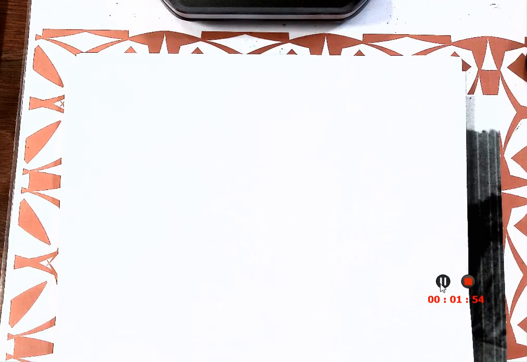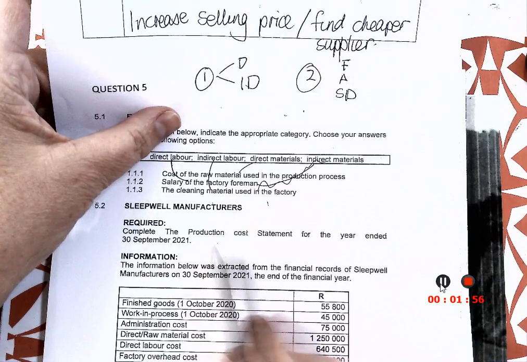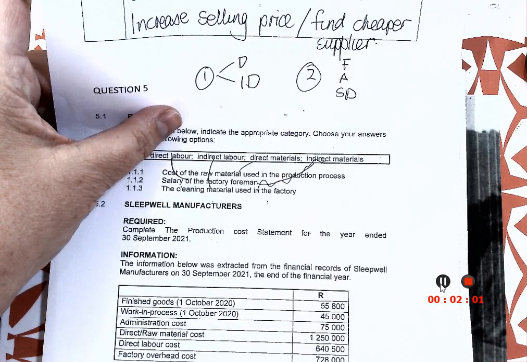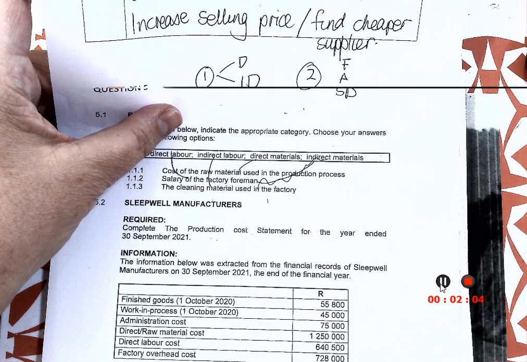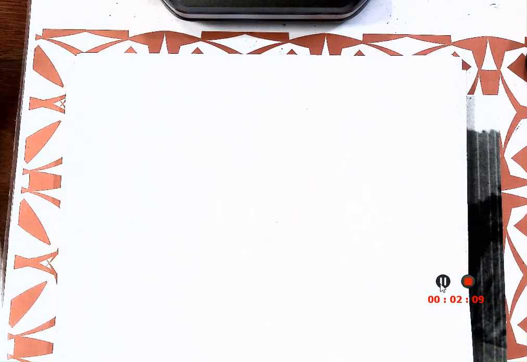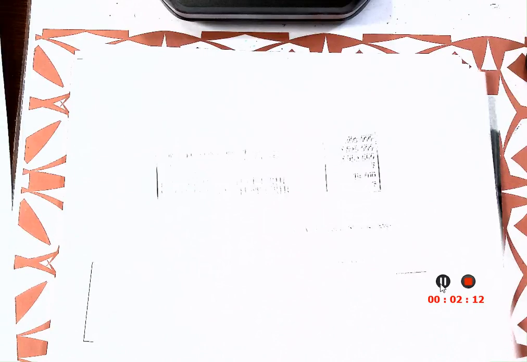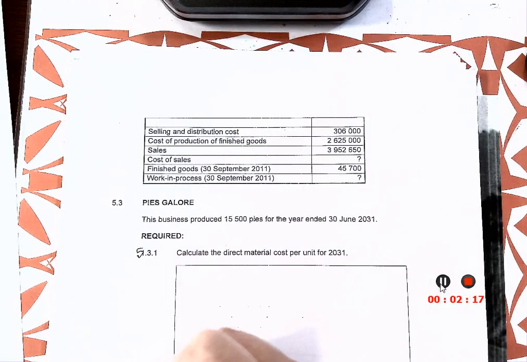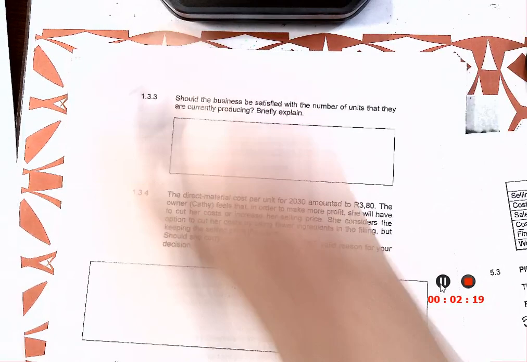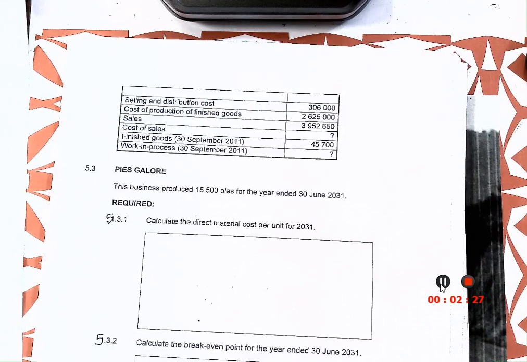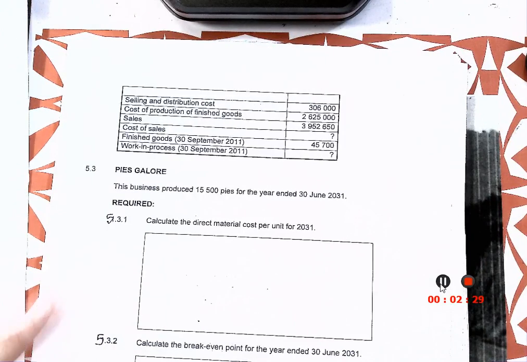Hold up, man. Hold up. Complete the production cost statement for the year ended. I think you just slipped that in, man. Yeah, that was a mistake, because the questions, that's 5.2 and we're doing 5.3. Something is weird now. This is 5.3, so this should be 5.3.1, 5.3.2, 5.3.3, 5.3.4. I forgot to put in a production cost statement, which is a good thing because now you can practice your format.